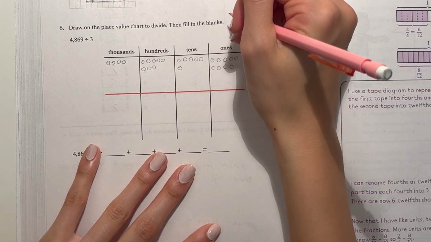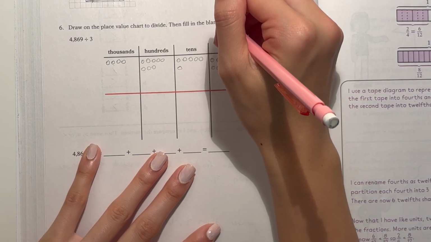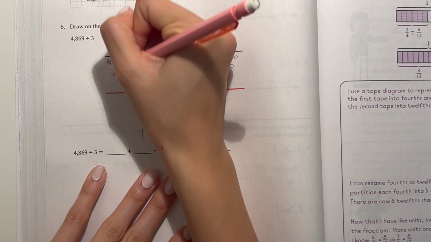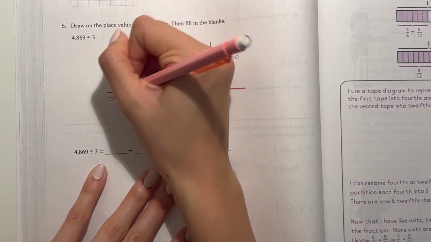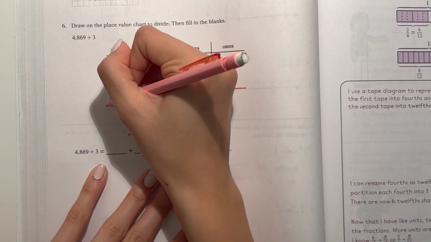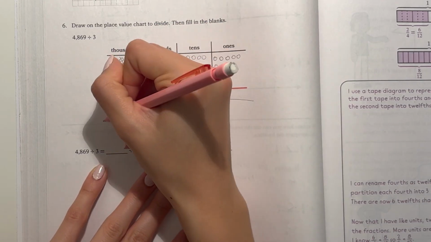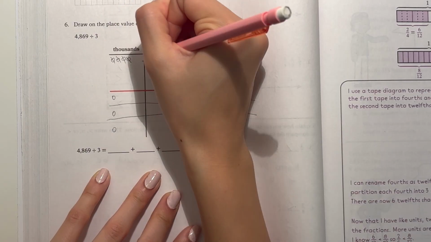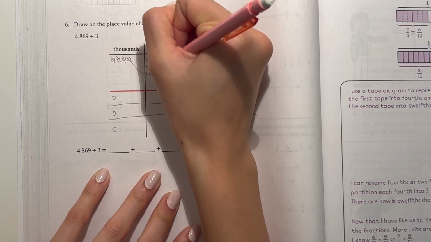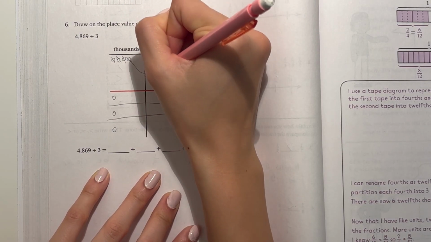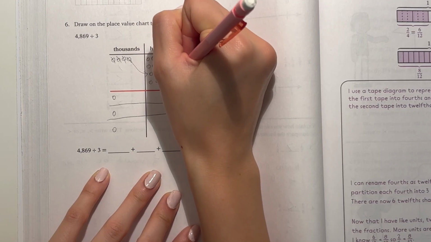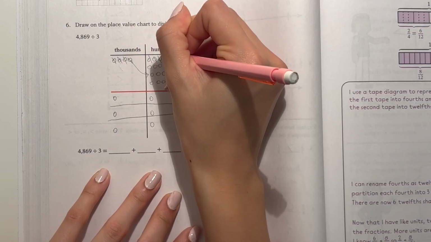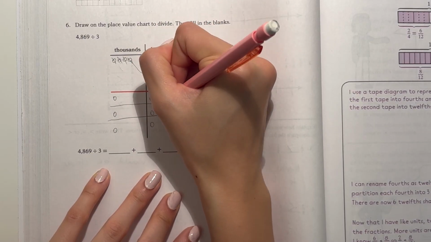I'm going to start with the thousands. This is 1, 2, 3. And this one goes and becomes 10 over here. This is 1, 2, 3.